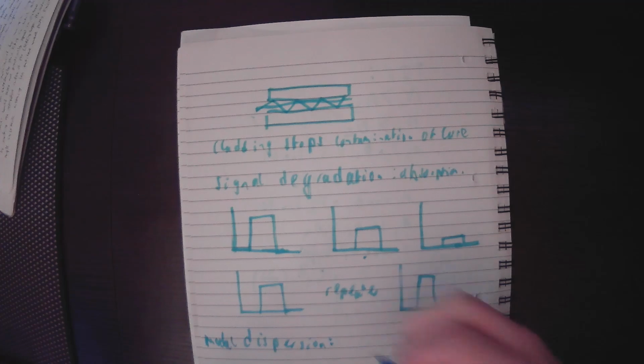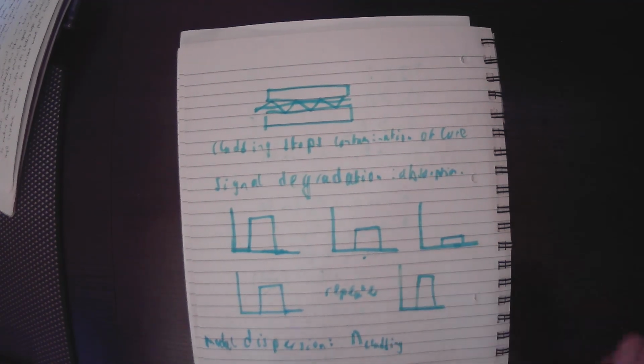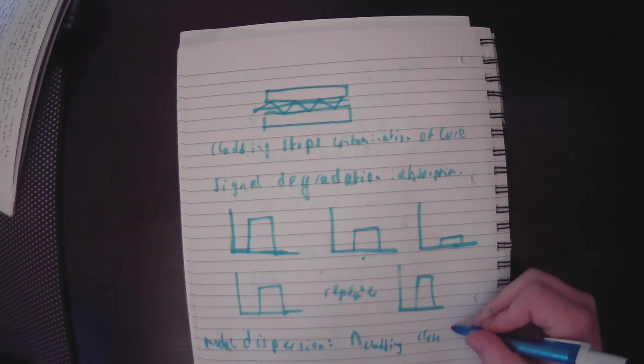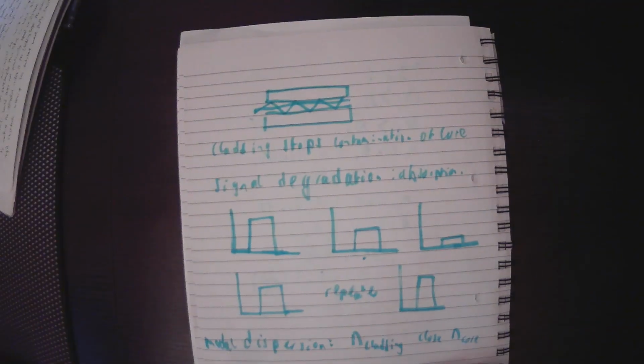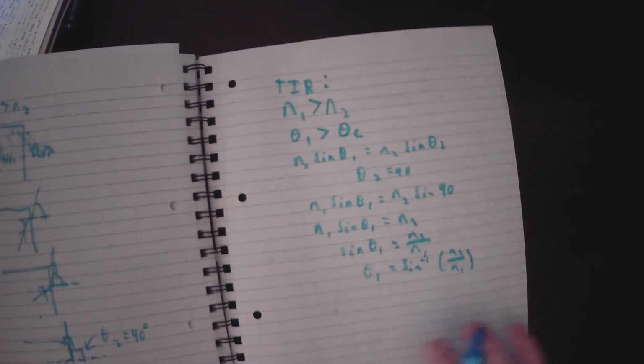We make the refractive index of the cladding as close to the refractive index of the core as possible. So say the refractive index of the core is 1.3, we would say that the refractive index of the cladding is about 1.4 or 1.5 would be optimal. Because what that does is that increases the critical angle, which is something we discussed in the last lesson.